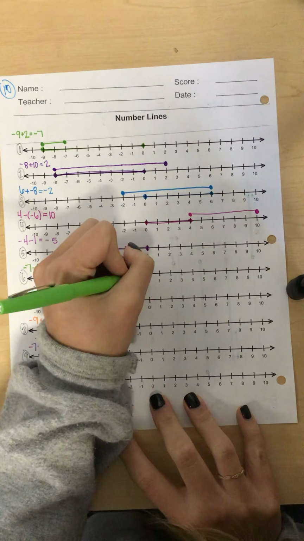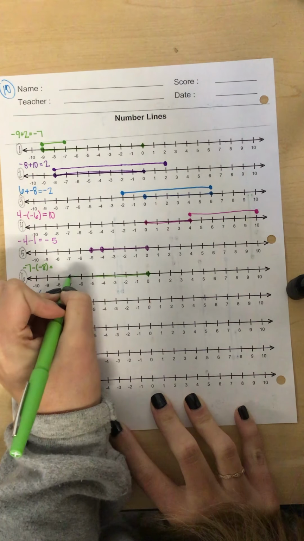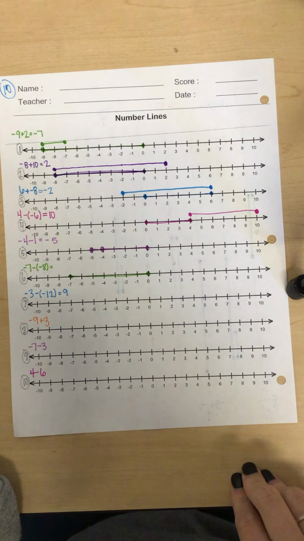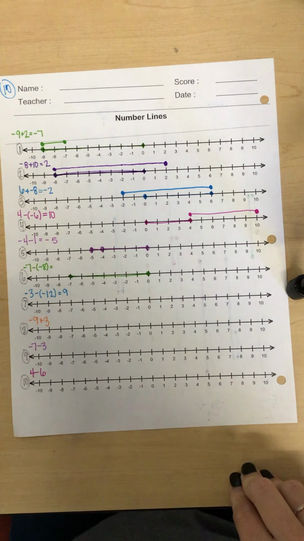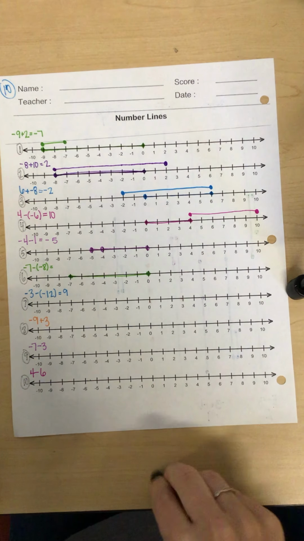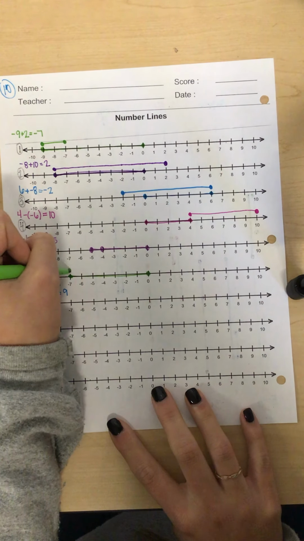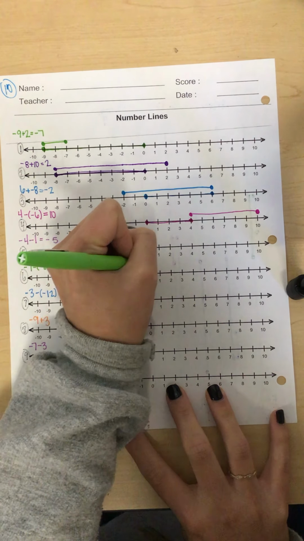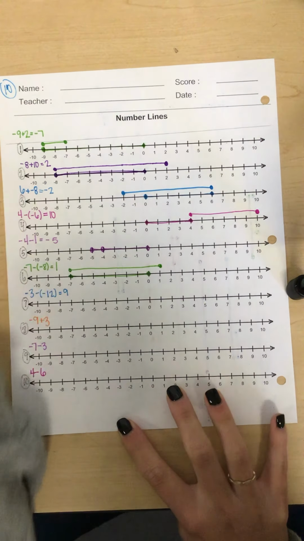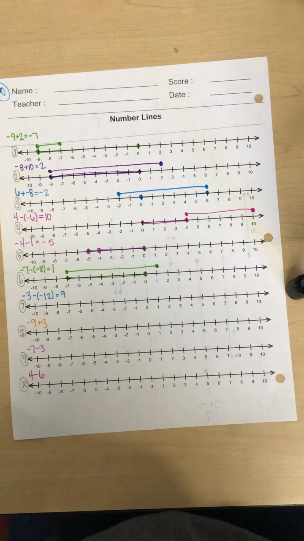So we're going to start at 0. I'm going to go to negative 7. And then I'm taking away negative 8. So normally if I were to take away 8, I would go to the left. So since this is the negative 8, I'm going to do the opposite of that because it's opposite of positive 8. So the opposite of going to the left would be to go to the right 8 spaces. So that's going to equal positive 1.